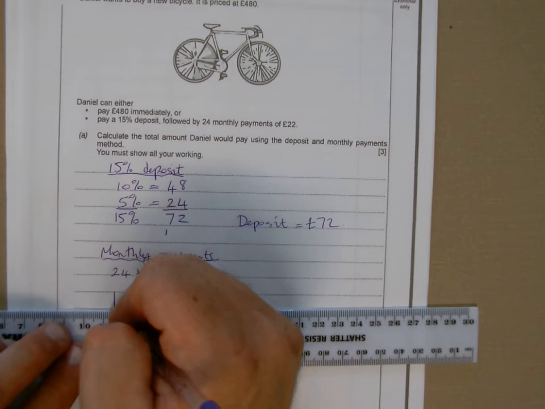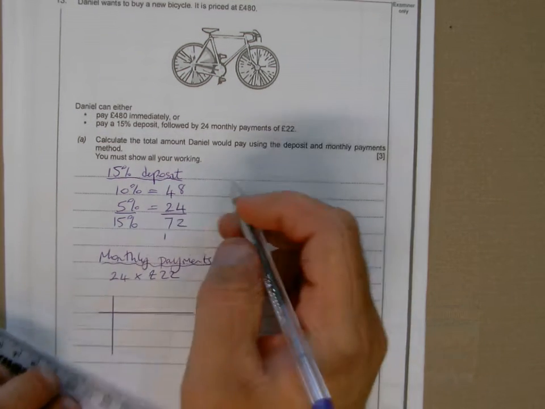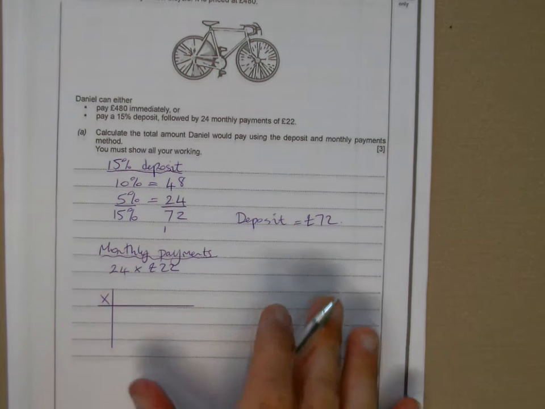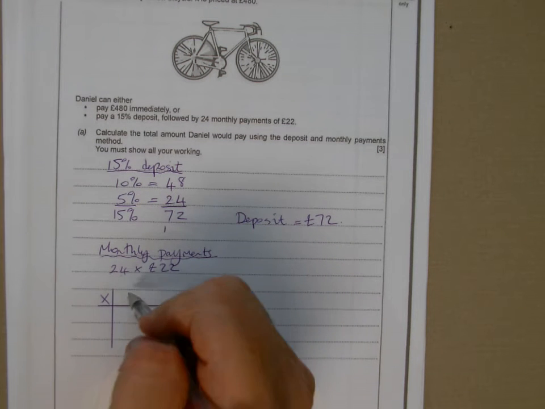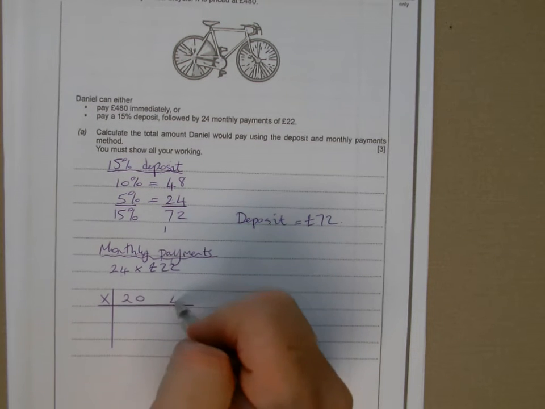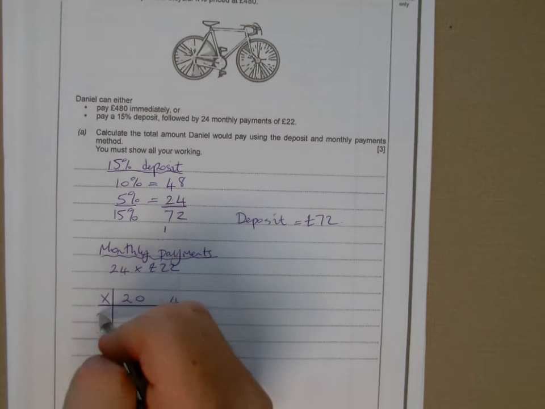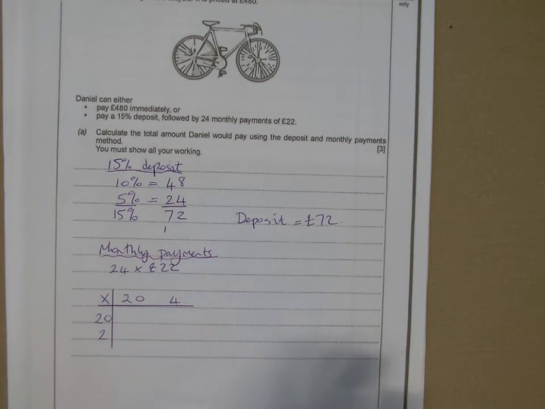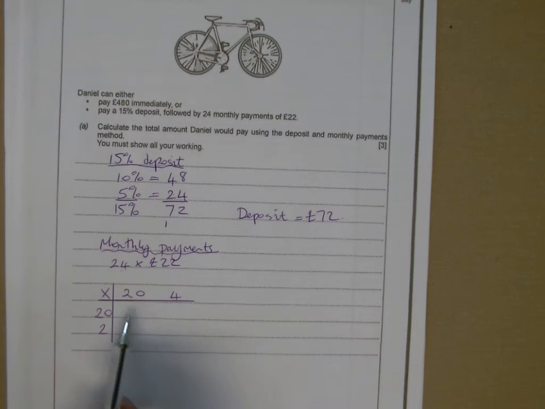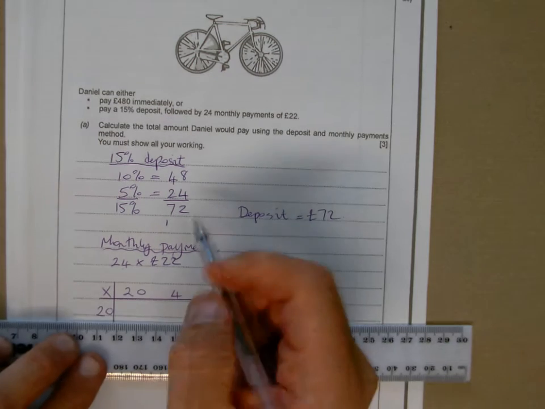So 24, we can partition it, break it up in terms of its tens and units. So 20 and 4, and the same then with 22. We have 20 and 2. Then we perform each multiplication in these cells.